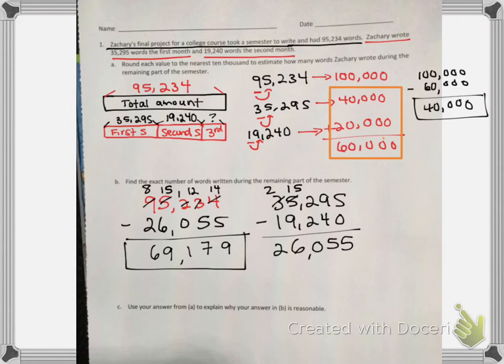So this is super, super interesting to me, only because our estimate, which is 40,000 here, compared to our exact amounts, they're kind of off. They're not as close as we've seen in the past.